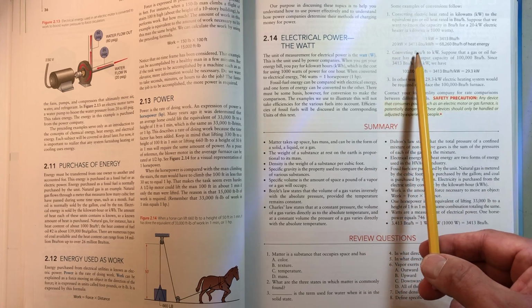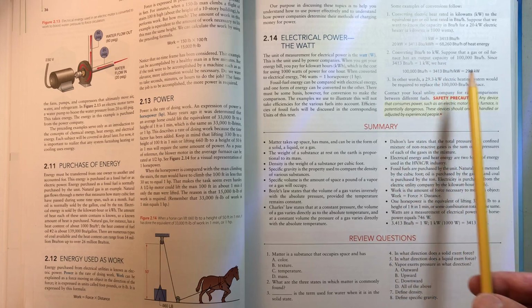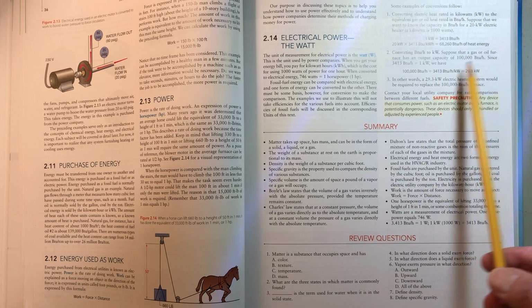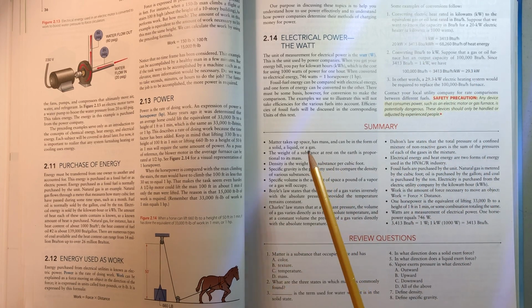If we want to convert BTUs to kilowatts, to figure out how much something is going to cost us from the electric company to operate, suppose we have a gas or oil furnace with an output capacity of 100,000 BTUs.